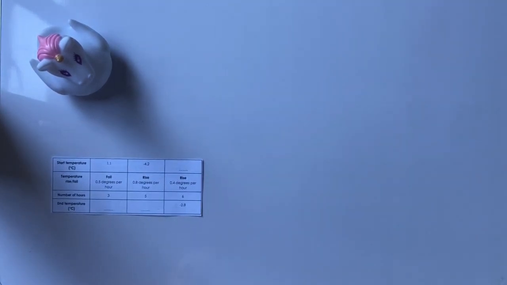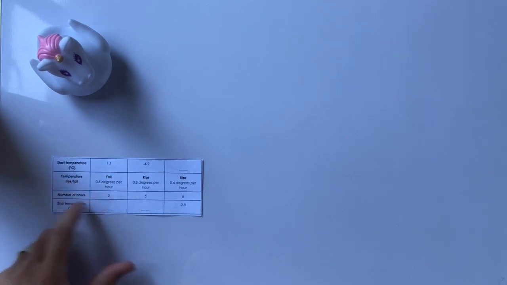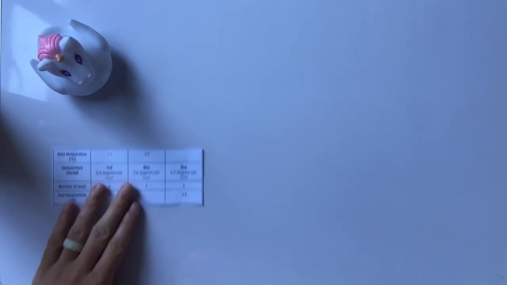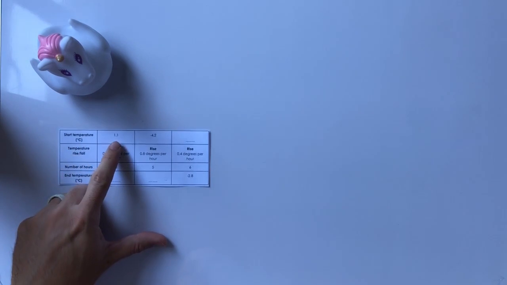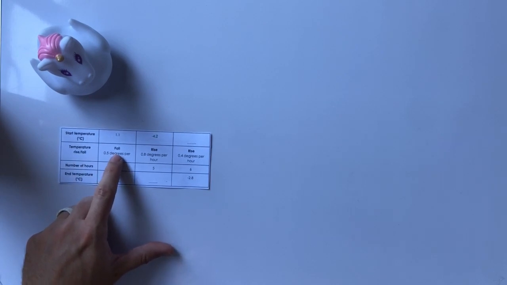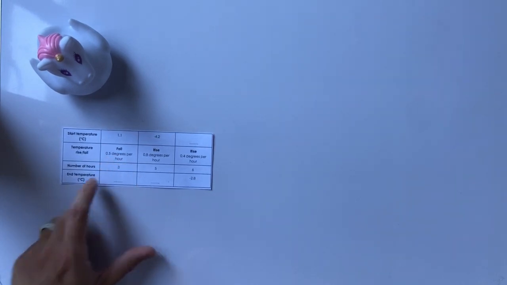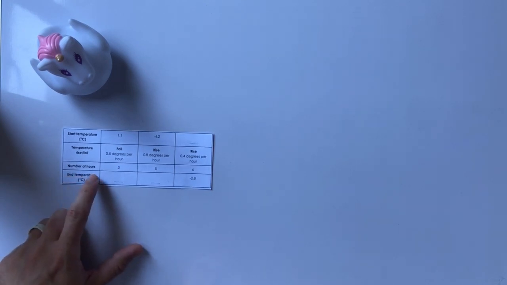Okay, so for today's video, we have a thermometer problem. I know you can probably not read here, so I'll just read this. We have a start temperature of 1.1 degrees Celsius, and they tell us in the table the temperature will rise or fall, and in this case it falls by half a degree per hour, or 0.5 degrees per hour, and that happens for 3 hours. So they want to know where the temperature ends.